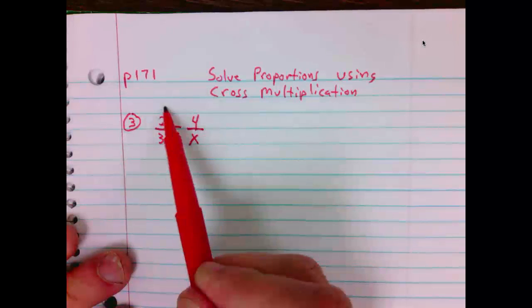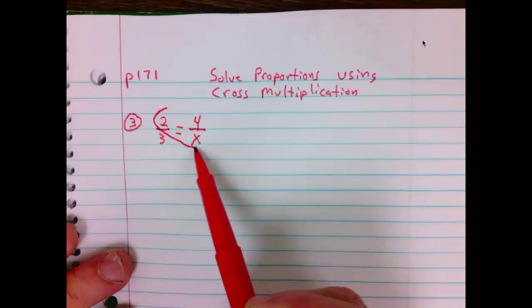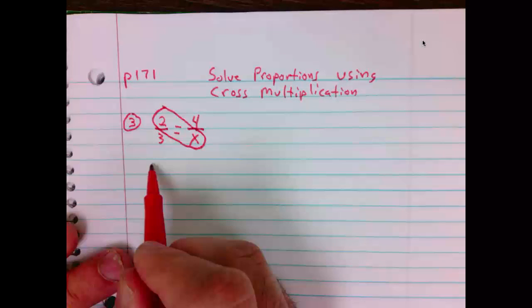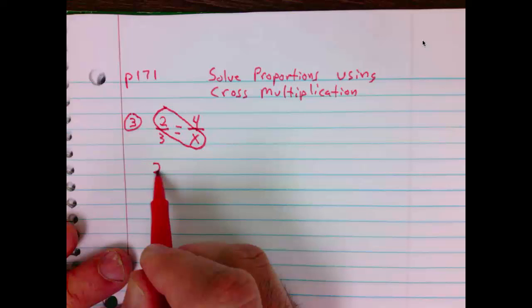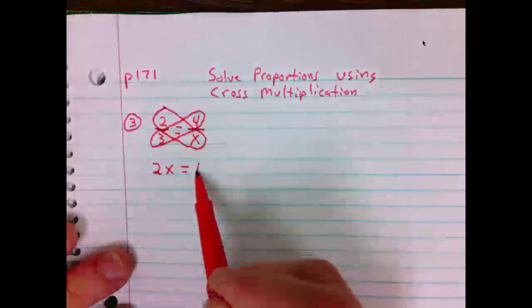We will take this numerator and multiply by the opposite denominator. So 2 times x, we write as 2x. And then 3 times 4 is equal to 12.